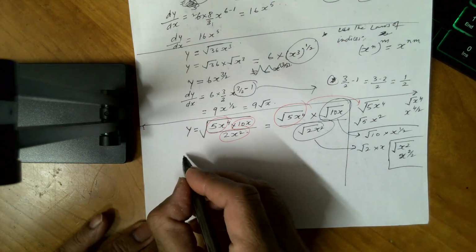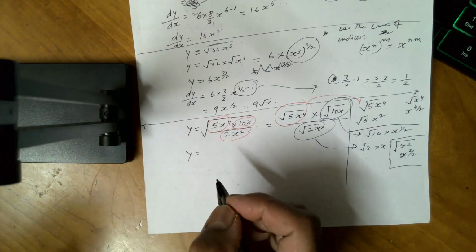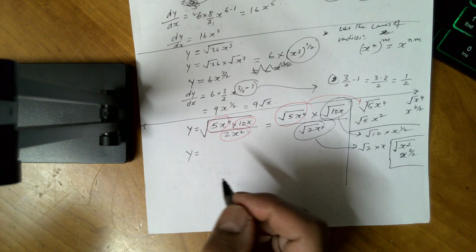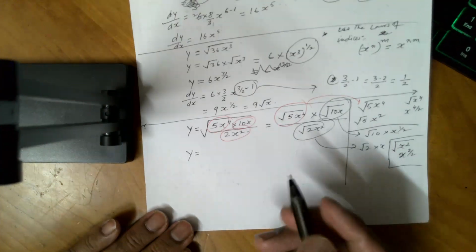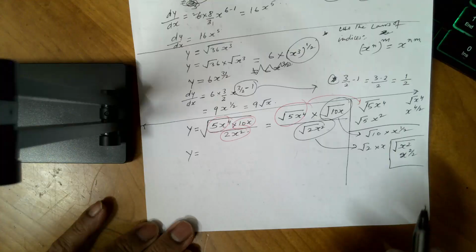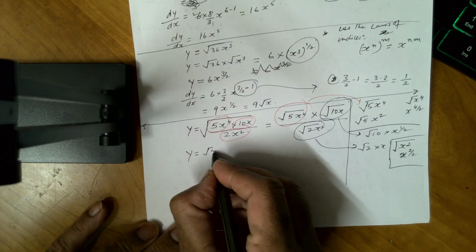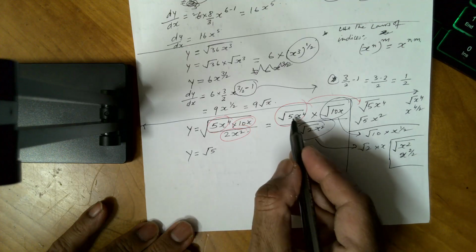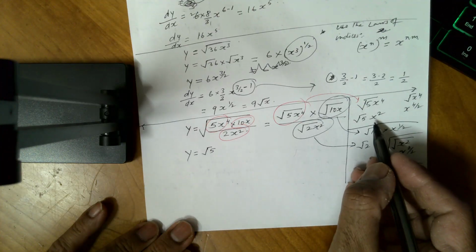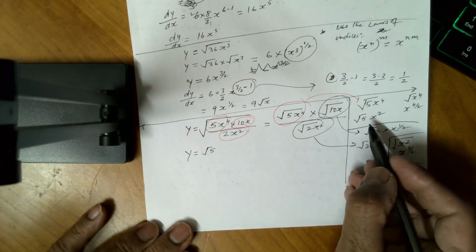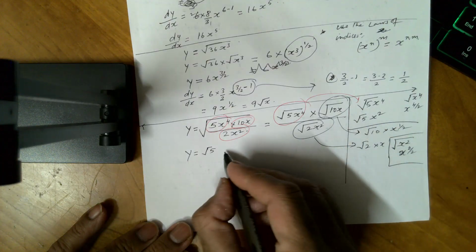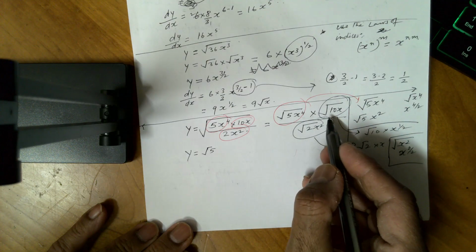So we can write this y equal to square root of 5, and then it was x square. For the time being, we leave the x square, and let's bring this one here.